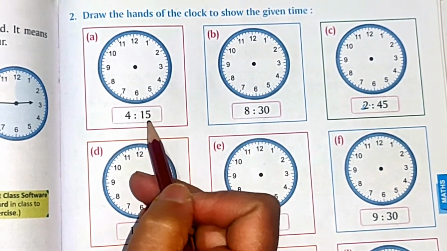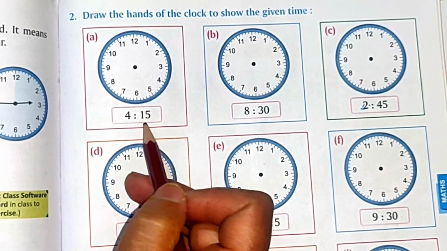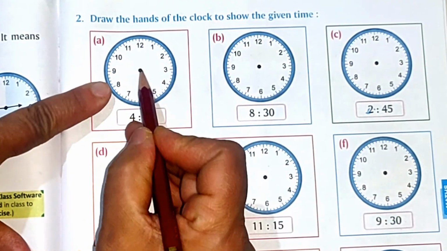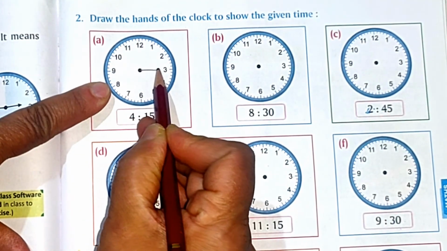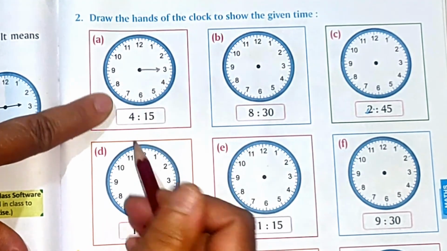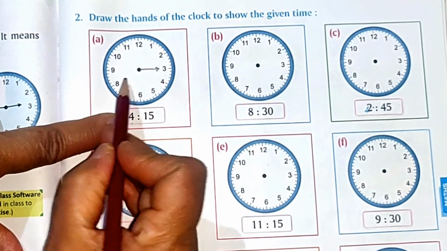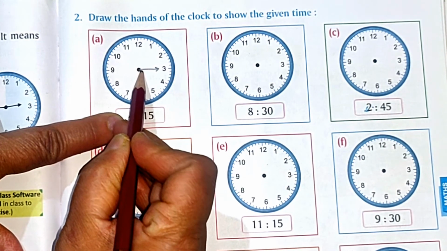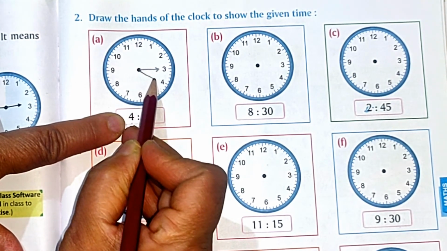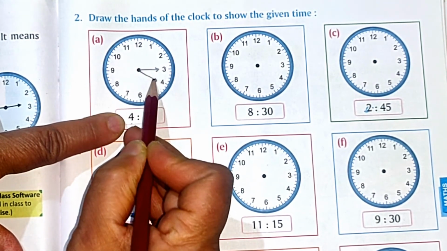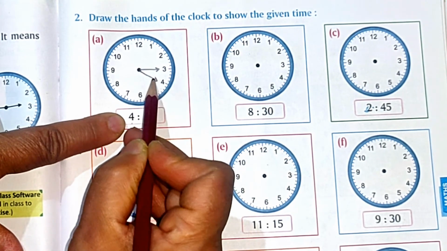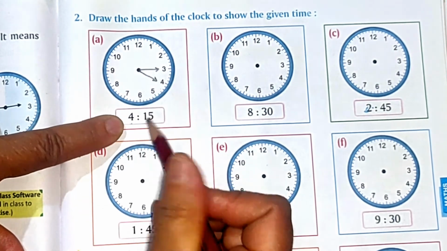This is 4:15. So how can we draw the time? First we will do the minute hand exactly on 3, that is 15 minutes. And the hour hand is not exactly on 4, it just moves from 4. Okay, this is 4:15.